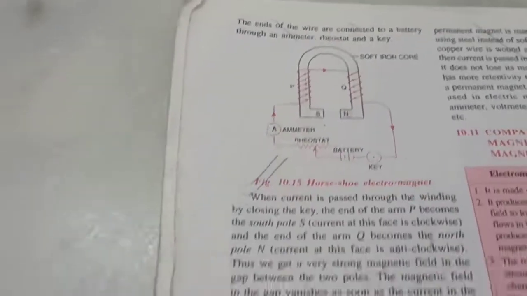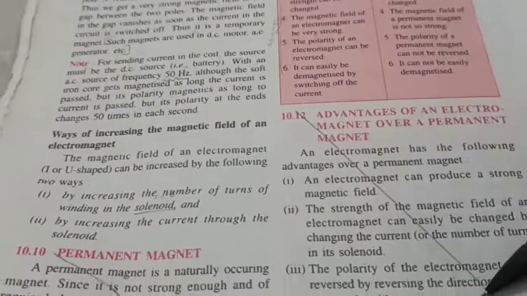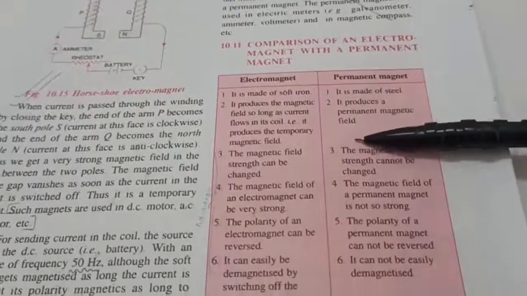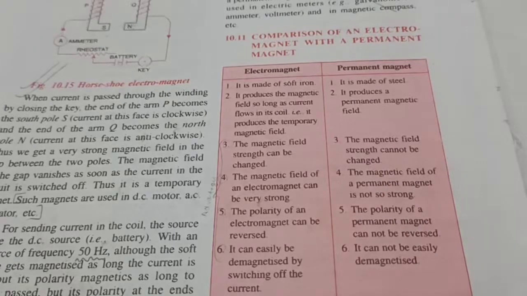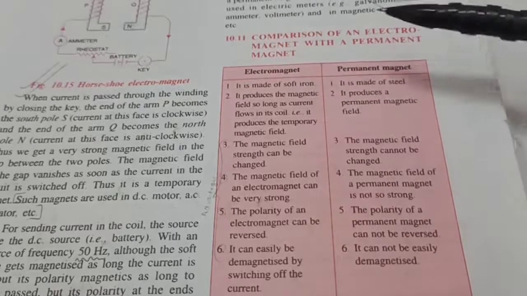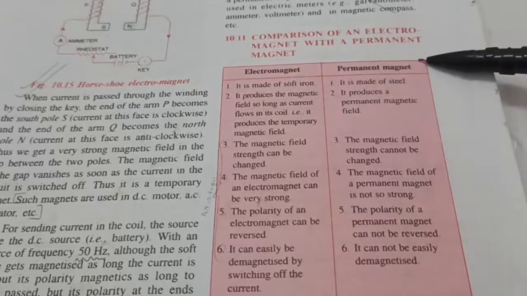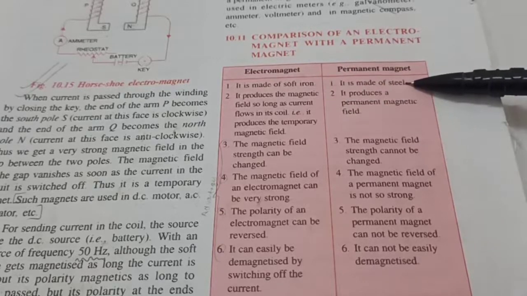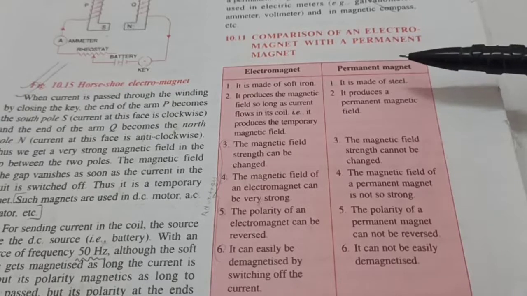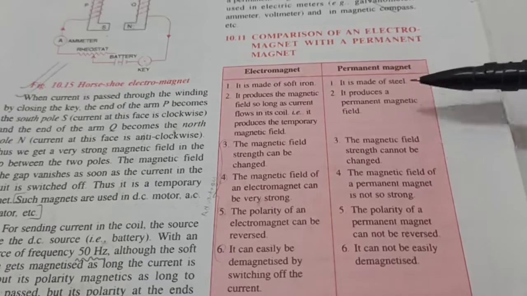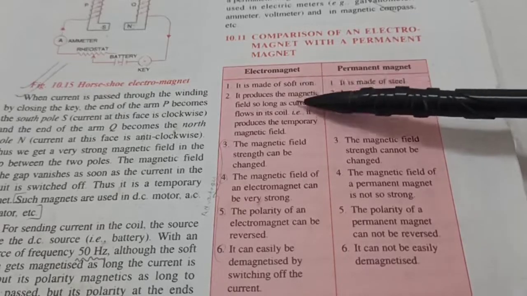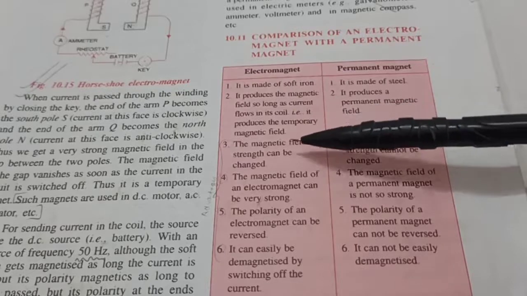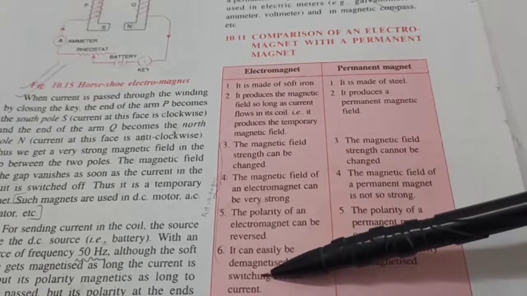Let's compare electromagnet to a permanent magnet. Now I've cancelled these paragraphs and even the advantages because all of this is covered in this very important differentiate table. There are 6 points. The first difference between electromagnet and permanent magnet is that this is made up of soft iron and this is made up of steel. So that's why even if we switch off the current, the magnetic field will stay for a permanent magnet, but electromagnets are temporary. The last 4 points are advantages of electromagnet.